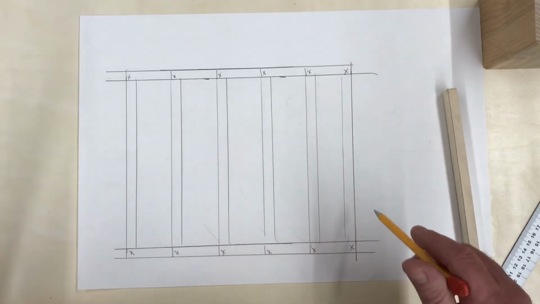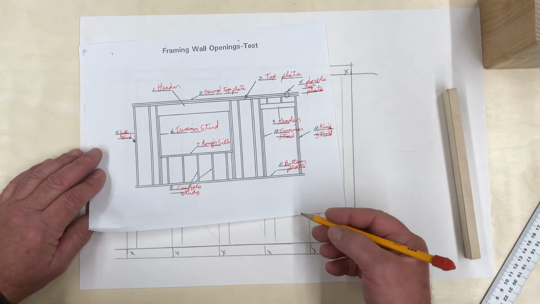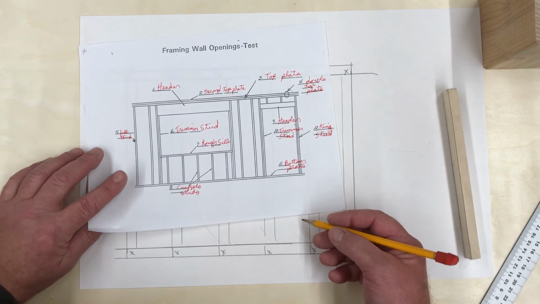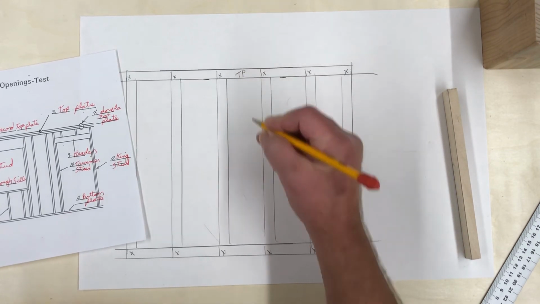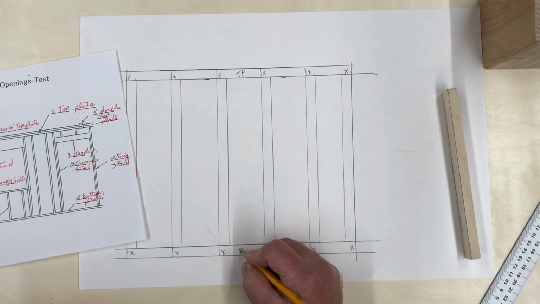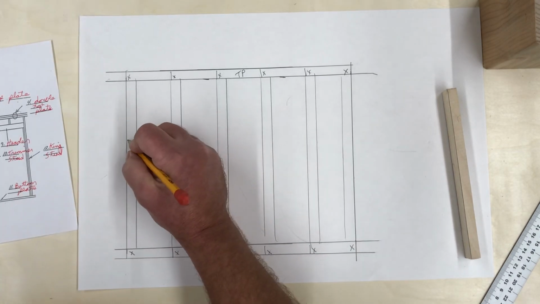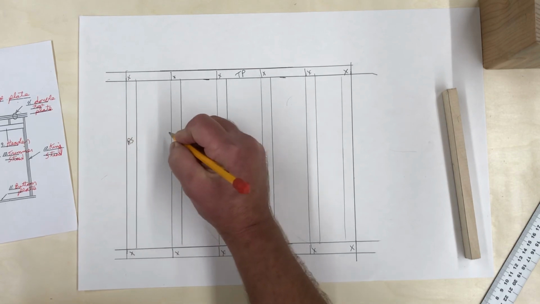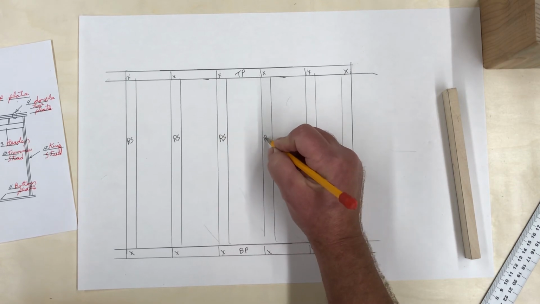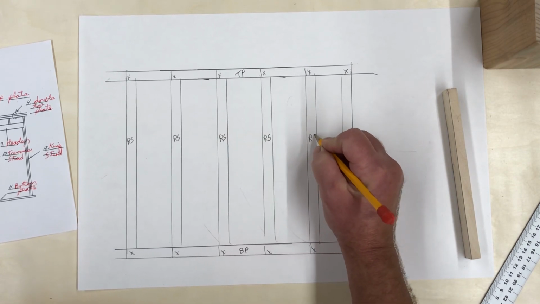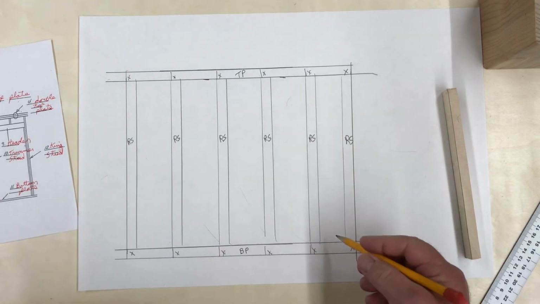Now, remember on this sheet right here, we also need to label the parts of the wall. The top one is the top plate. The bottom one is the bottom plate. And this one is a regular stud, regular stud, regular stud, regular stud, regular stud, regular stud. Now I have everything labeled.